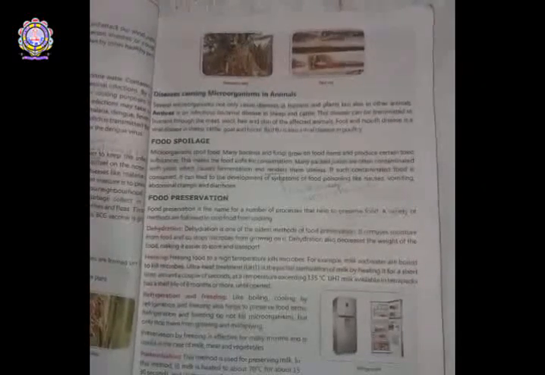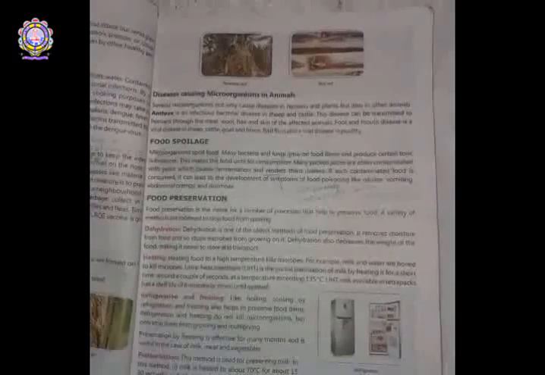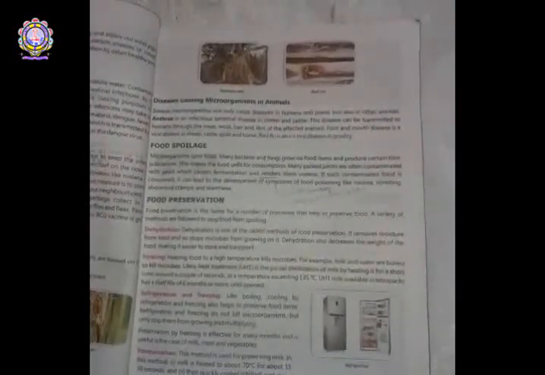Hello students, today's topic is disease-causing microorganisms in animals. In the last video, you all studied disease-causing microorganisms in plants and human beings. You know that microorganisms are beneficial as well as harmful. Several microorganisms cause diseases not only in humans and plants but also in other animals.